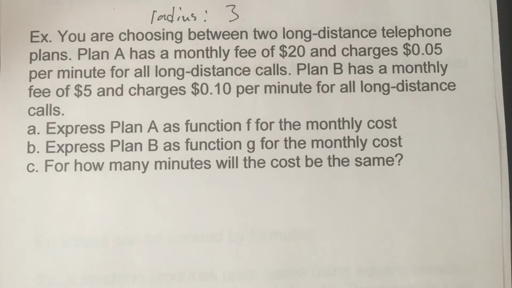So you are choosing between two long-distance telephone plans. Plan A has a monthly fee of $20 and charges 5 cents per minute for all long-distance calls. Plan B has a monthly fee of $5 and charges 10 cents per minute for all long-distance calls. So express Plan A as a function f for the monthly cost.